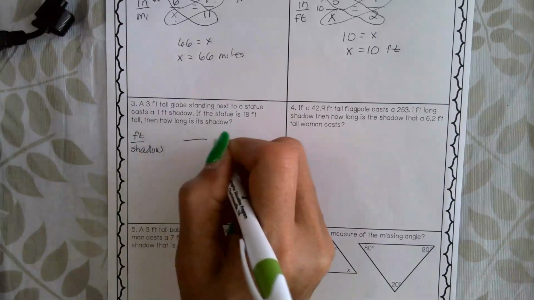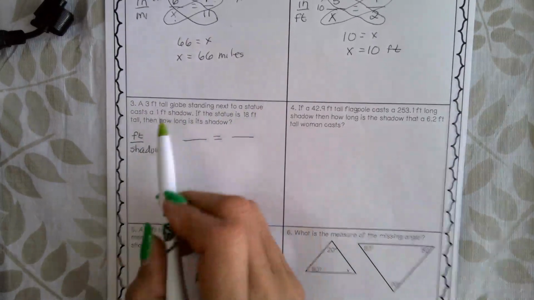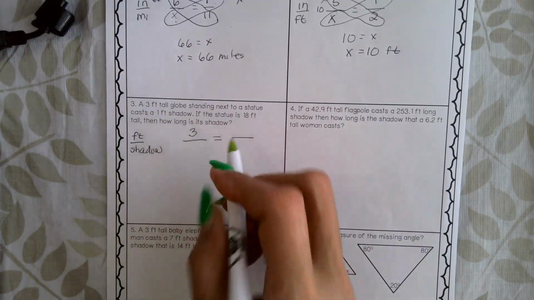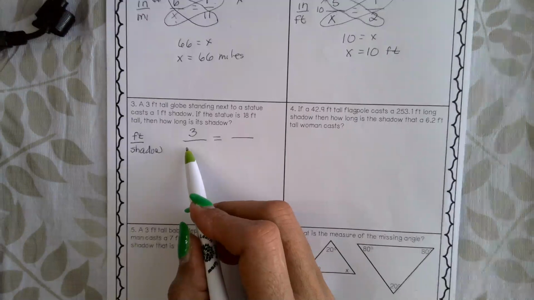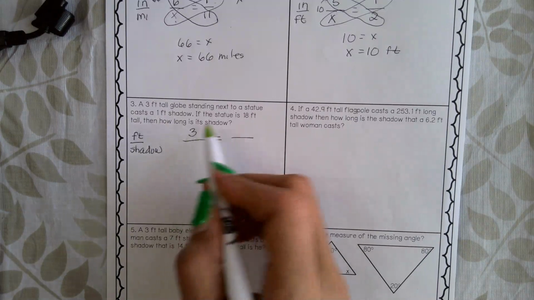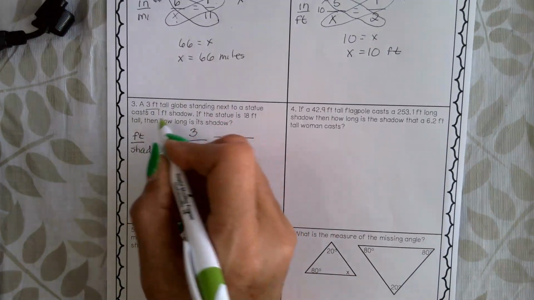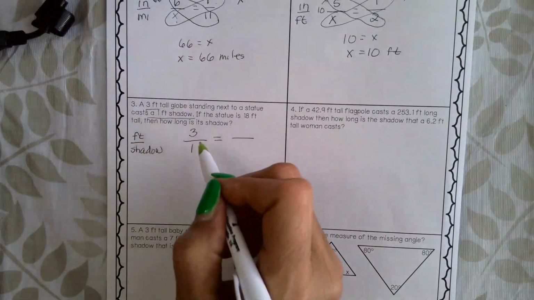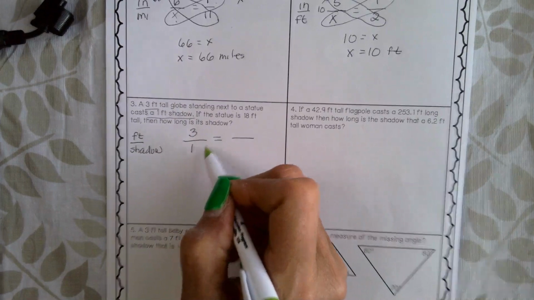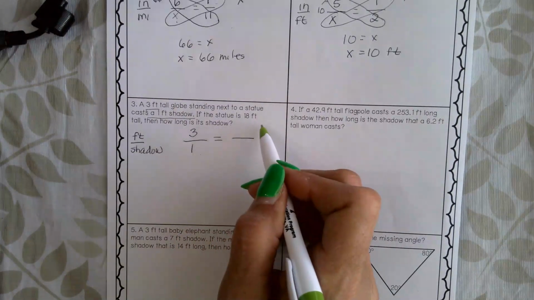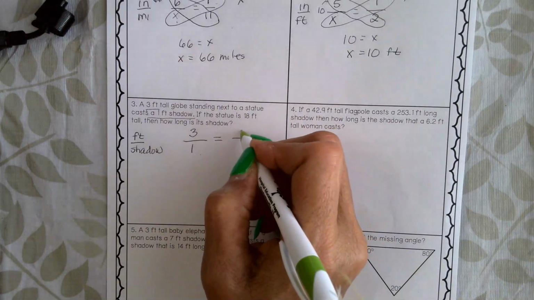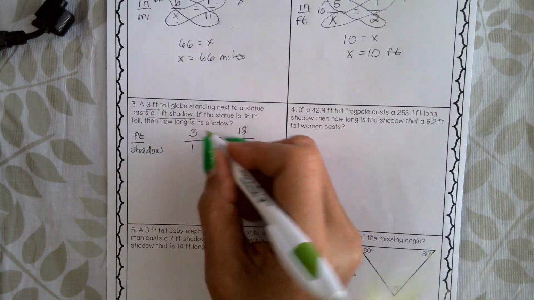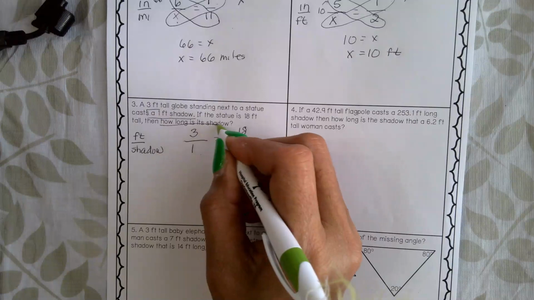And let's set up our proportion. A 3-foot tall globe. So this globe is 3 feet. Does it say anything about the shadow? Yes. It casts a 1-foot shadow. Let me underline that. So a 3-foot tall globe casts a 1-foot shadow. If the statue is 18 feet tall, so the 18 is going to go here. Do we know how long the shadow is?